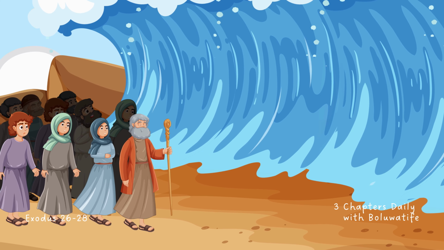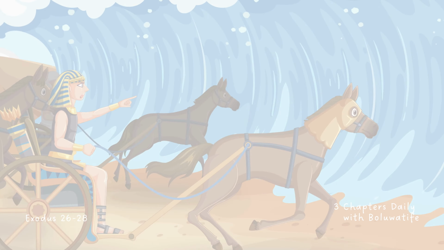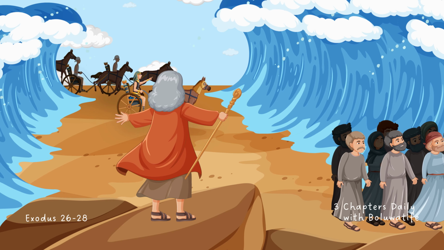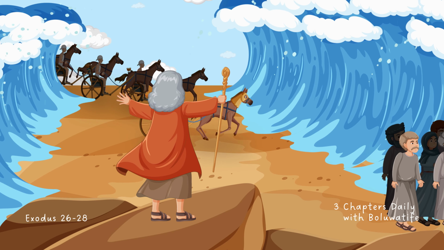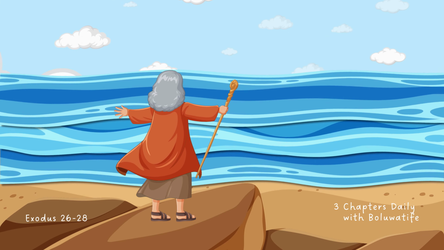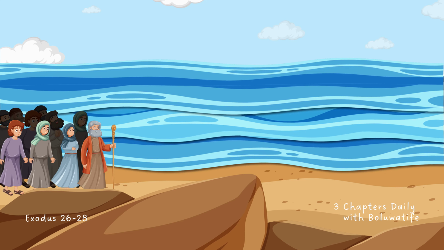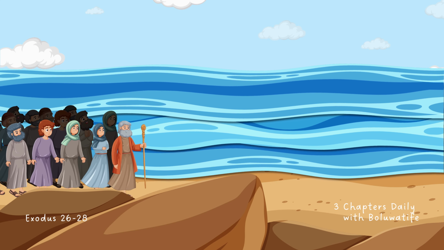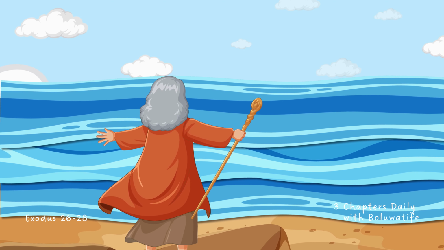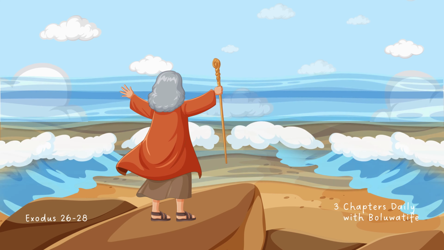Let's continue. Exodus 26. Moreover, thou shalt make the tabernacle with 10 curtains of fine twined linen, and blue and purple and scarlet. With cherubims of cunning work shalt thou make them. The length of one curtain shall be 28 cubits, and the breadth of one curtain 4 cubits, and every one of the curtains shall have one measure.